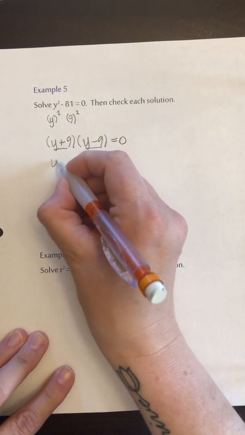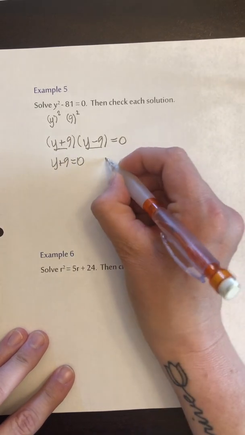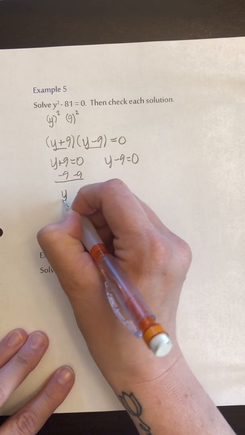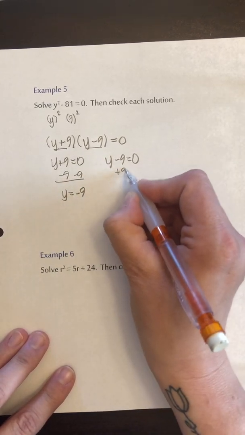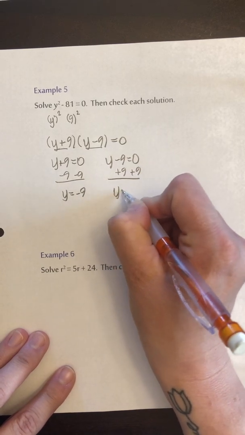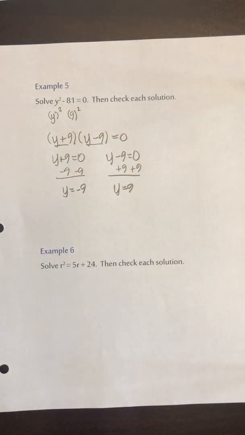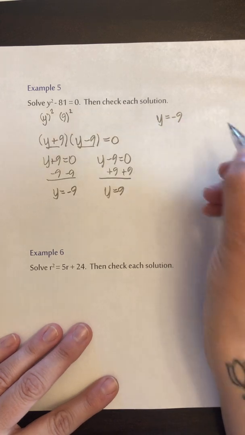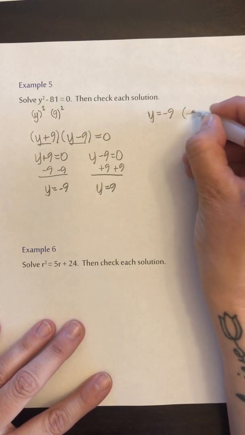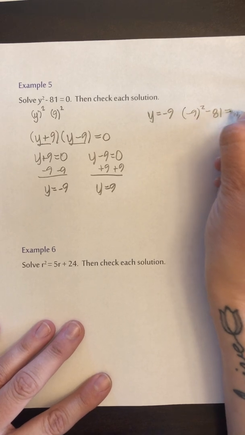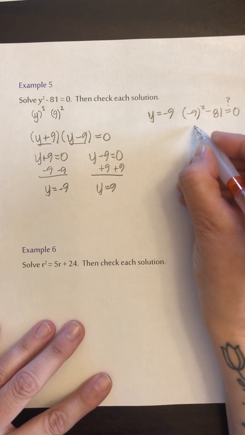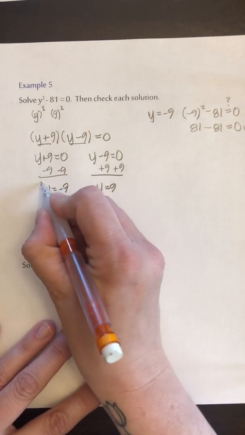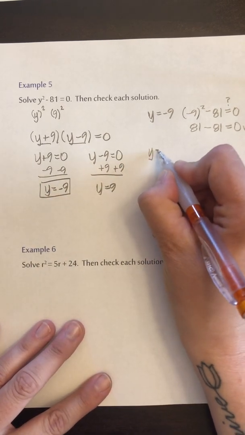Now we're going to take each of those factors and we're going to set them equal to 0. So for this first one, we're going to subtract 9 from each side and we get y is negative 9. For the second factor, I'm going to add 9 to each side and I get y equals positive 9. All right, just for sake, let's go back, plug in the negative 9 first. So I have negative 9 squared minus 81. Does it equal 0? Negative 9 squared is 81. 81 minus 81, does it equal 0? Yes, it does.